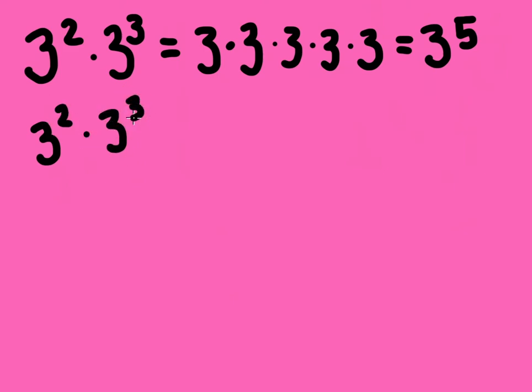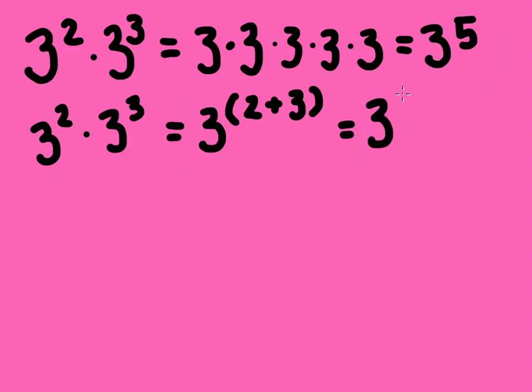Now, you may see a pattern here. The exponents are to the 2nd and 3rd power. What I can really do here is just add those exponents together. 3 to the 2nd power times 3 to the 3rd power is the same as 3 to the 2 plus 3 power, which is the same as 3 to the 5th power.